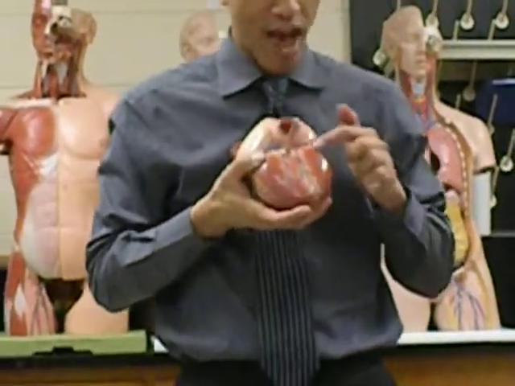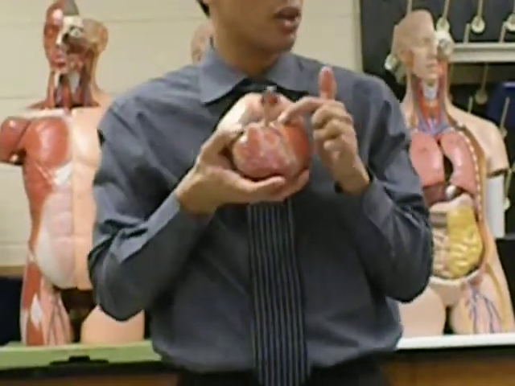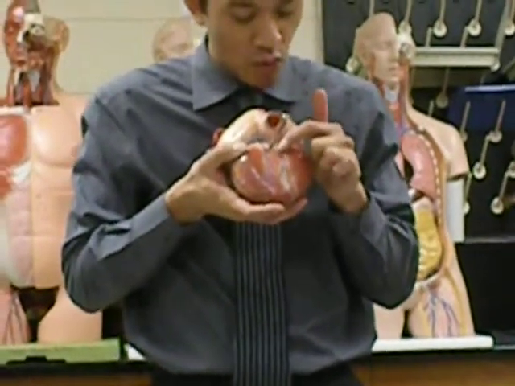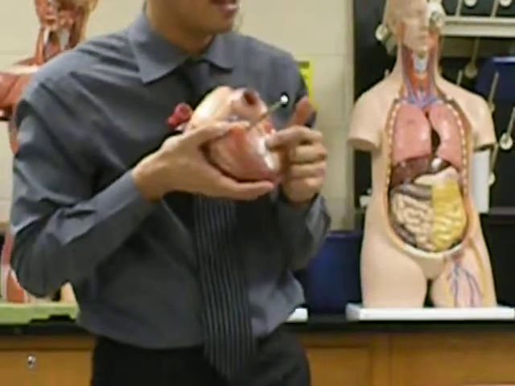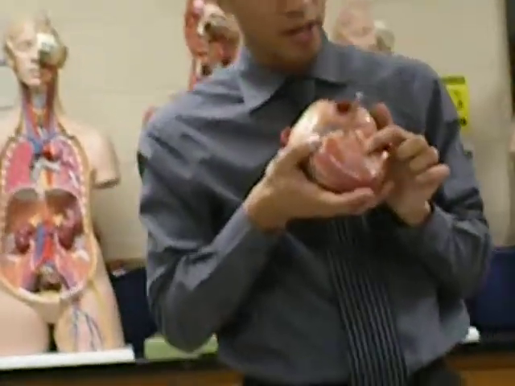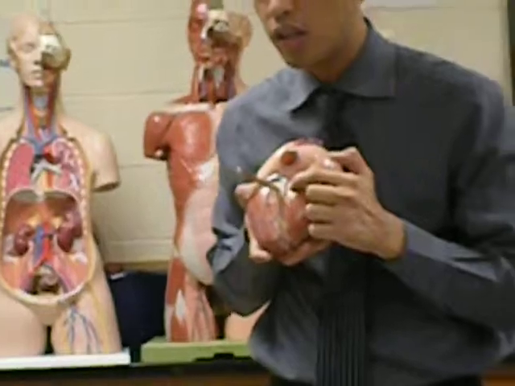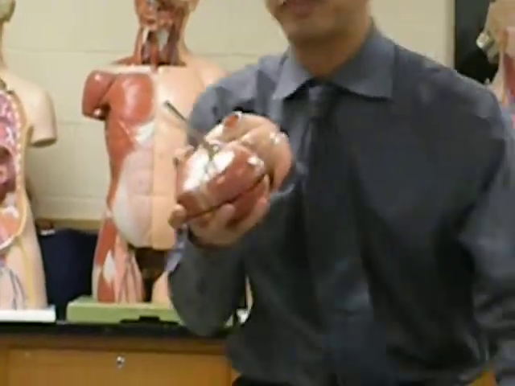What artery is in the back of the heart? That's called the what? Posterior interventricular artery. There is a vein running right next to that. That is going to be the middle cardiac vein. So right next to the middle cardiac vein, it runs together with the posterior interventricular artery. Which one is it? This one. What is it? That's the middle cardiac vein. And it runs with what? The posterior interventricular.